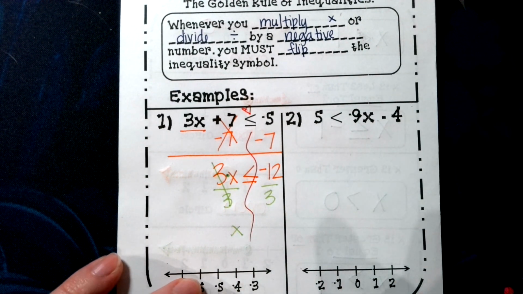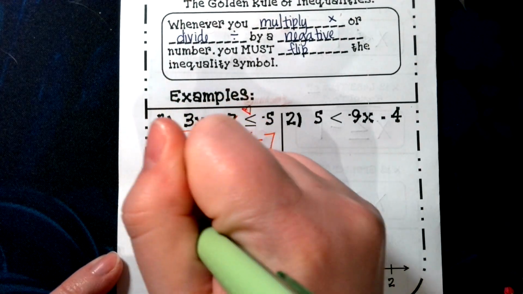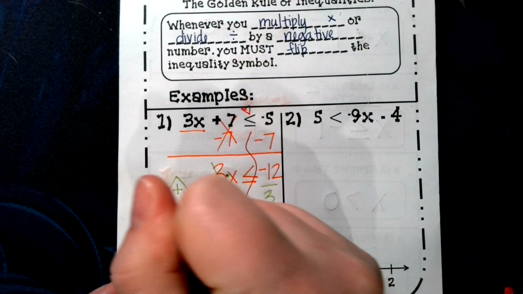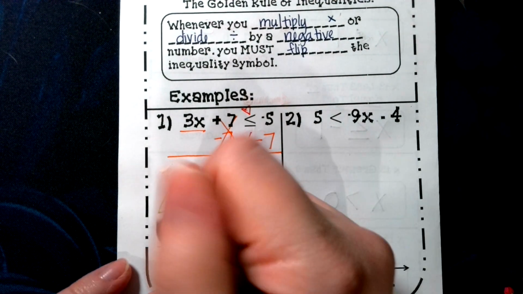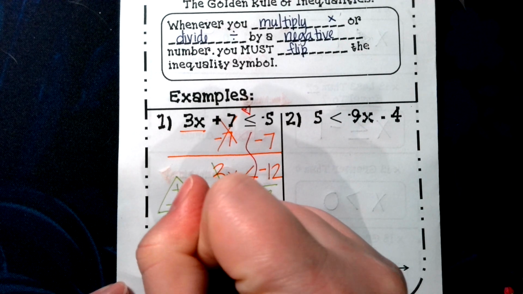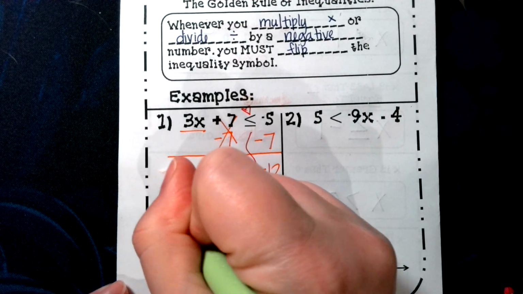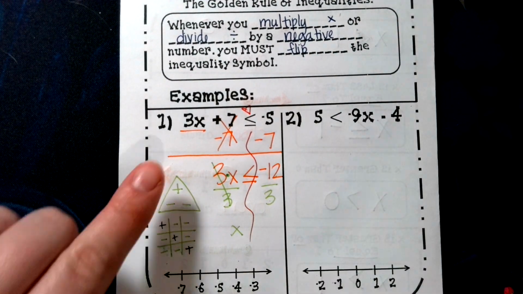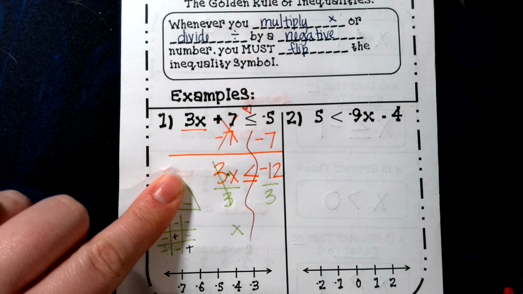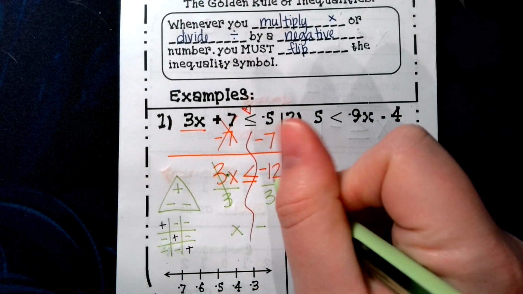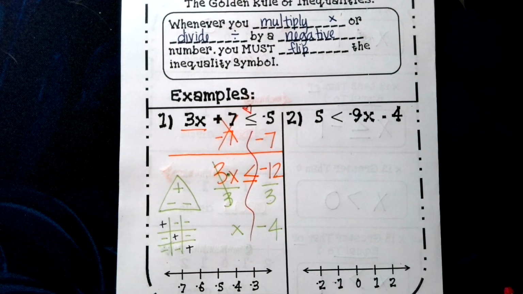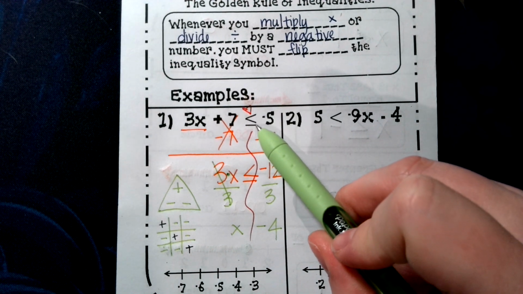Negative 12 divided by 3. If you need that reminder, draw out the pyramid or draw out the hashtag that you guys call it. Do the positives in a diagonal, fill everything else in with negatives. Negative divided by positive, my answer should be negative. What's 12 divided by 3? 4. Question for you. Should I flip that sign?